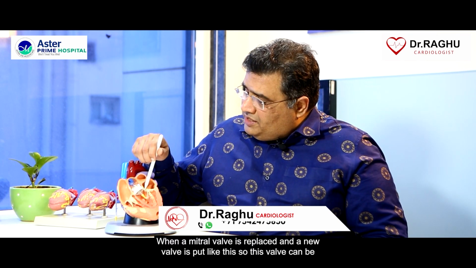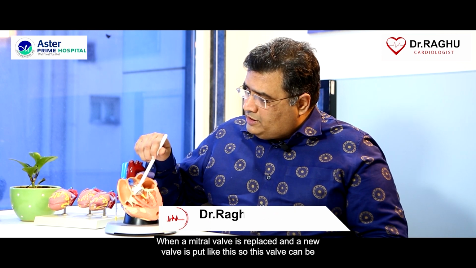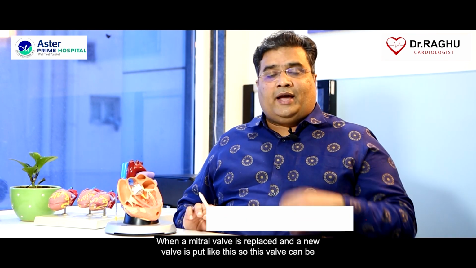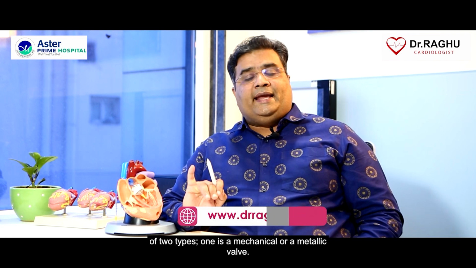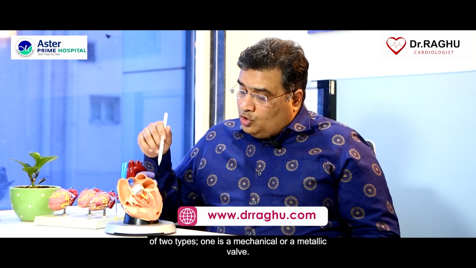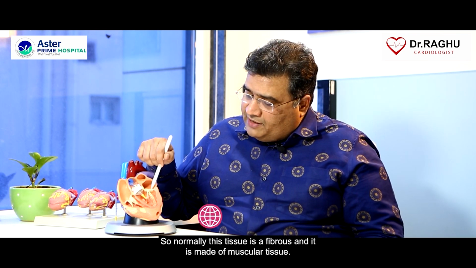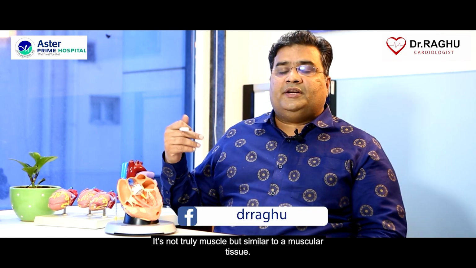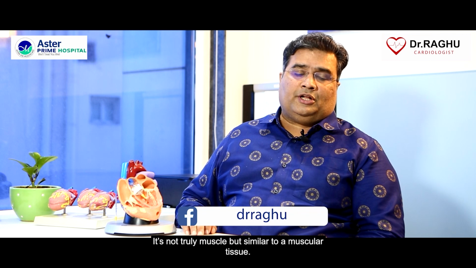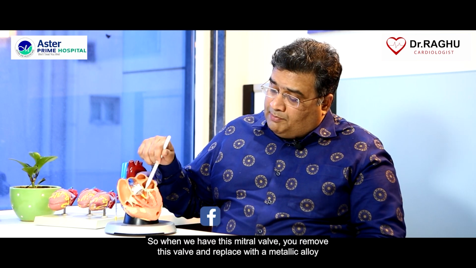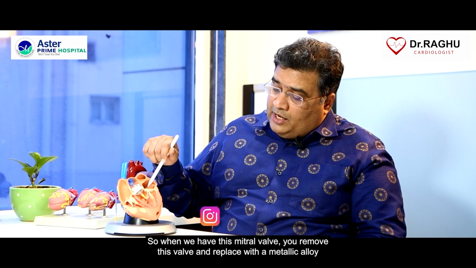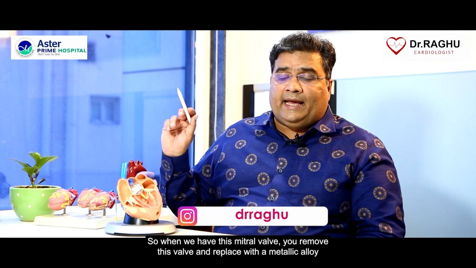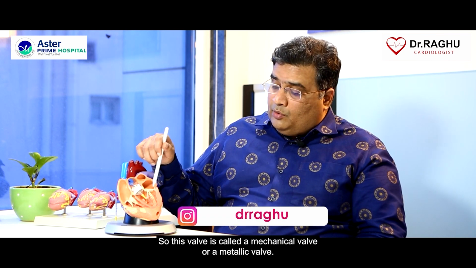When a mitral valve is replaced and a new valve is put in, this valve can be of two types. One is a mechanical or metallic valve. Normally this tissue is fibrous, not truly muscle but similar to muscular tissue. So we remove this valve and replace it with a metallic alloy valve. This valve is called a mechanical valve or a metallic valve.